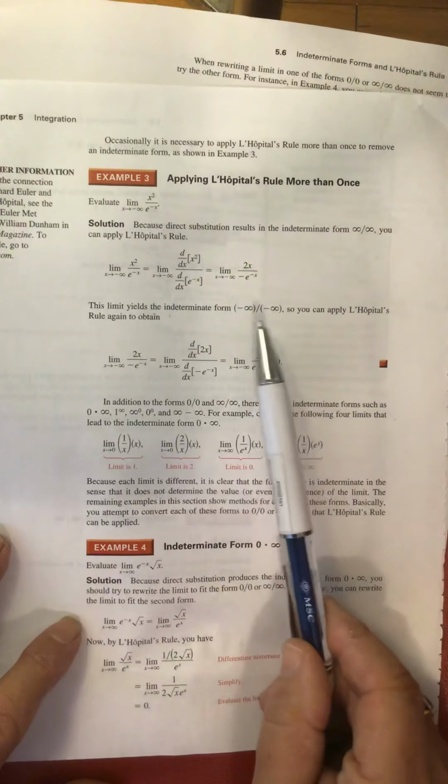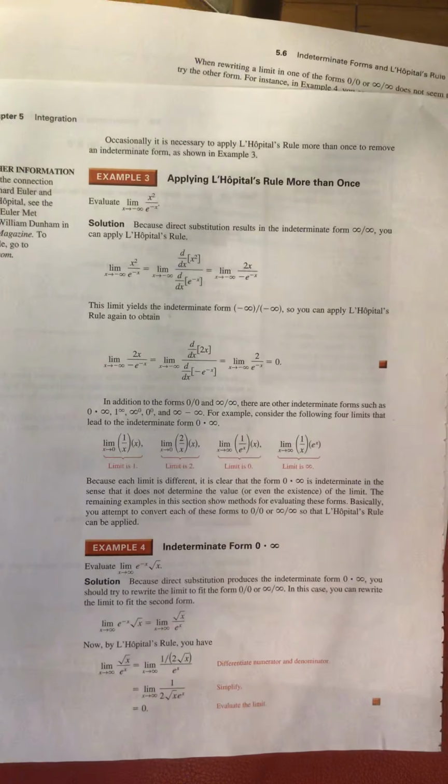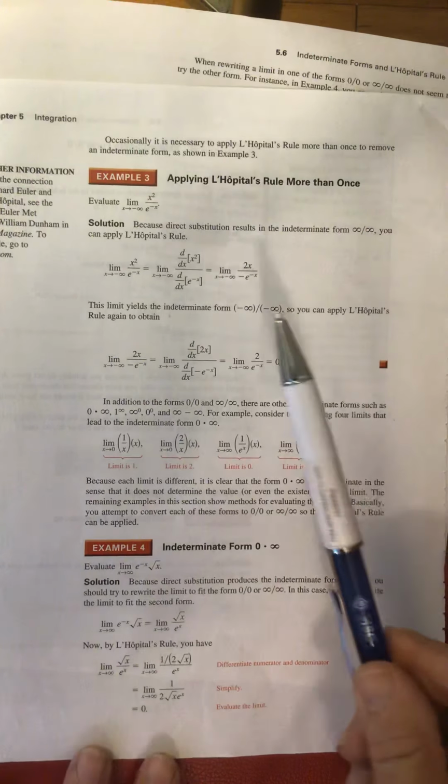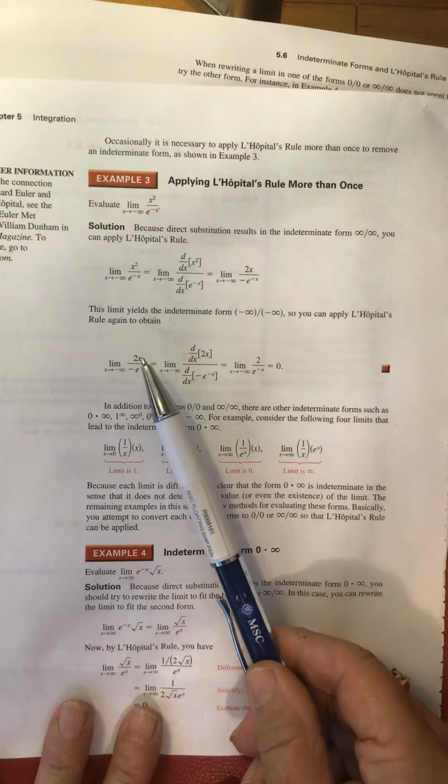The opposite of that. And so it's minus infinity over minus infinity. It's indeterminate again. That means I can use L'Hopital's rule. You can use L'Hopital's rule as many times as you get that result, the indeterminate.